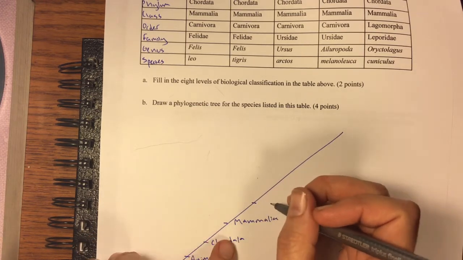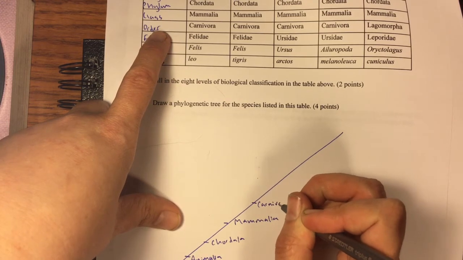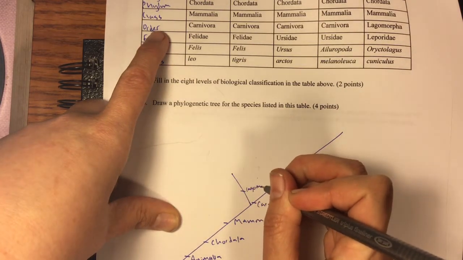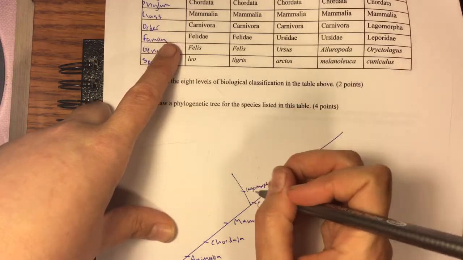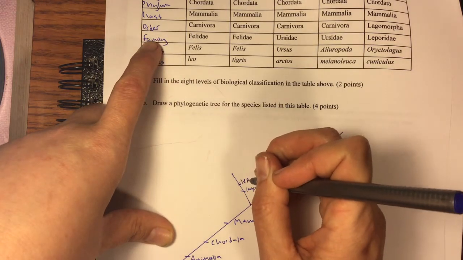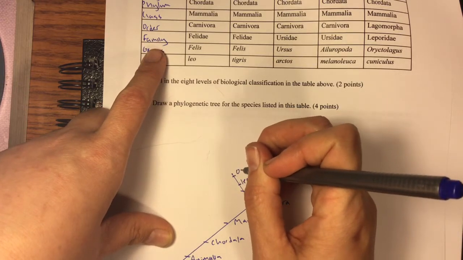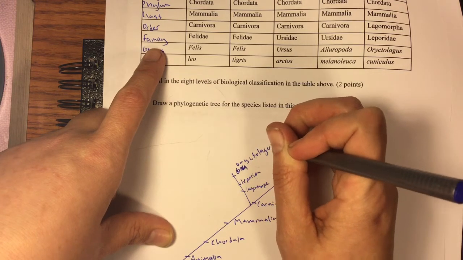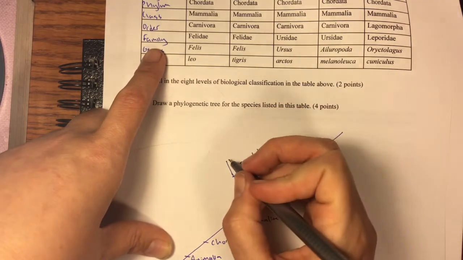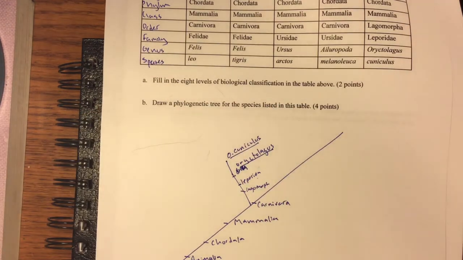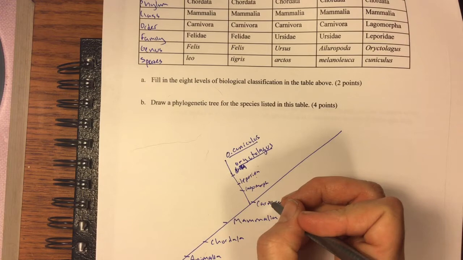Once we get to the order, we see that while most of them are in Carnivora, we do have one that is instead Lagomorpha. We could keep going, and the family name would be Leporidae. And then the genus is, how do we say this? Thank you, Latin. Oryctolagus. Remember, that's a genus, so it needs to be underlined. And then finally, the species is cuniculus, the common rabbit. Again, the genus and the species need to be underlined because we do not write in italics.